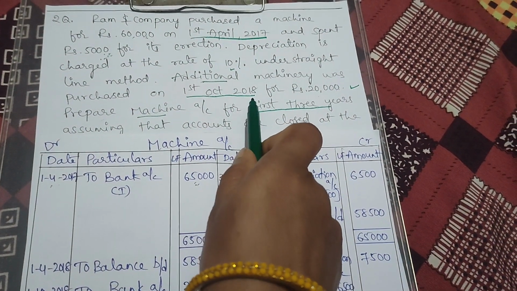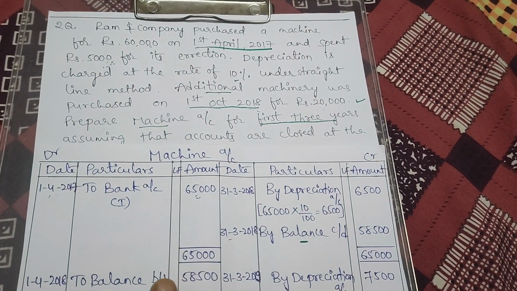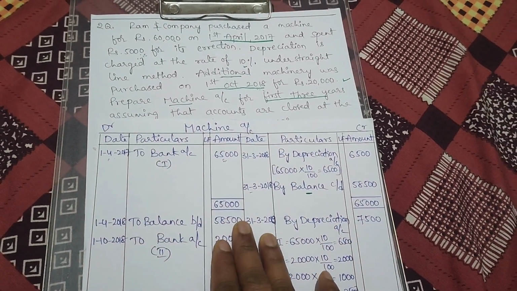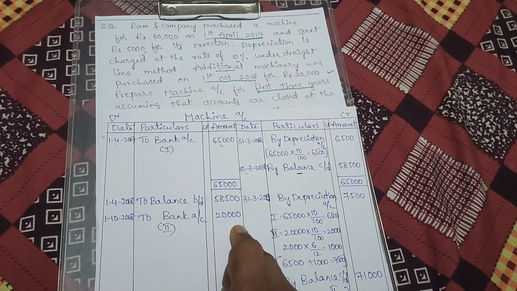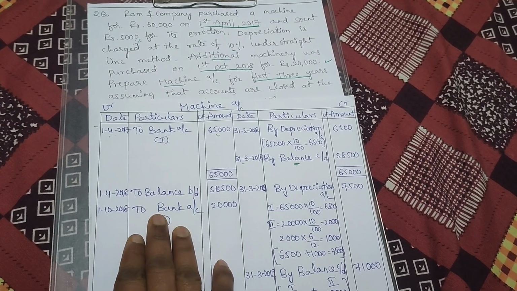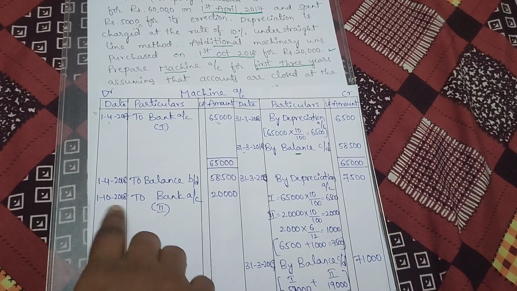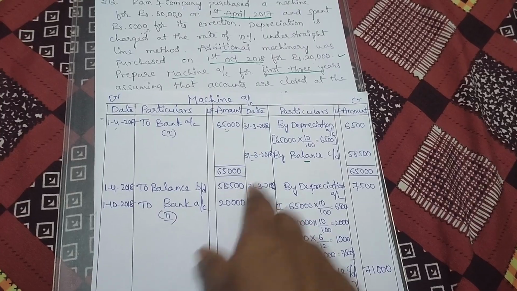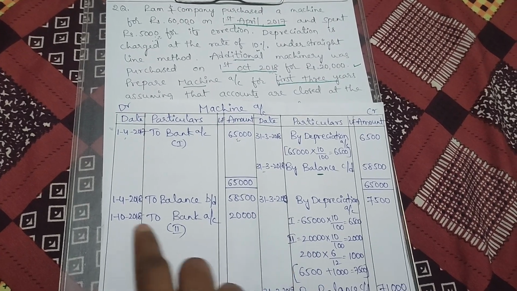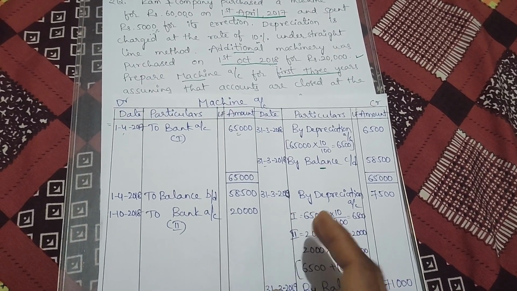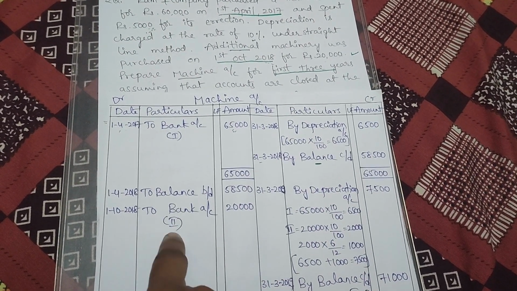Here on 1st October 2018, they purchased another machinery. 1st October 2018 falls during this period only, so we should record that second machine purchase also here. If a machine is purchased on any date, we record it on the debit side. That is why, to bank account, second machine, date of purchase, asset value is 20,000. So 20,000 is recorded. And next, after October, November, December, January, February, March 31st, 2019, till that period nothing happened. Only one machine purchase we recorded here.